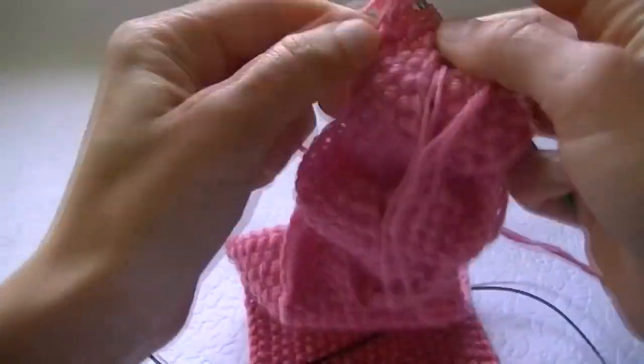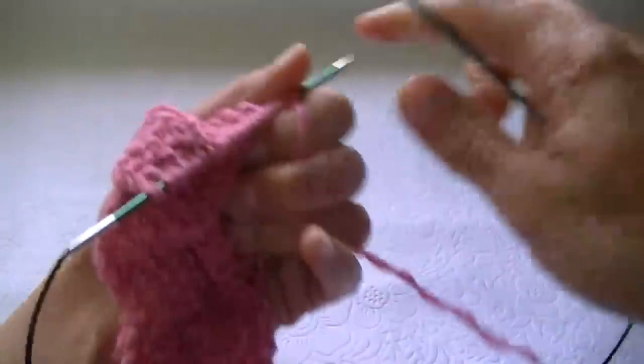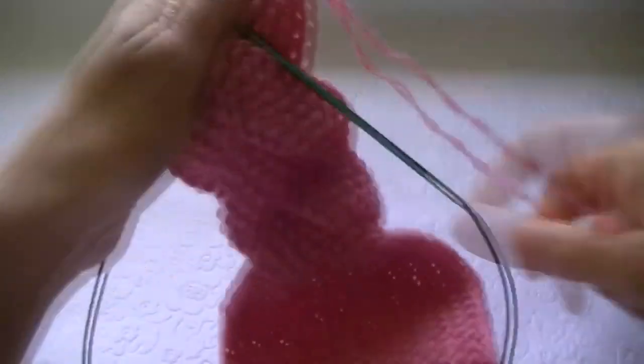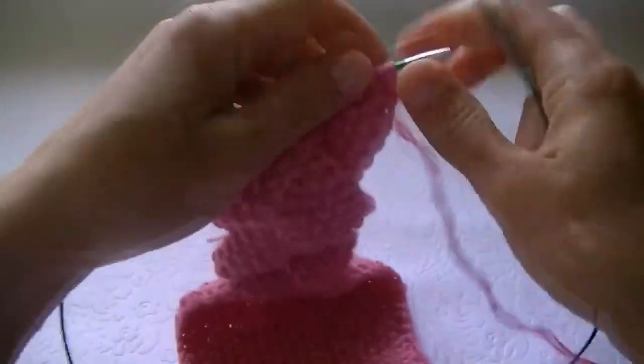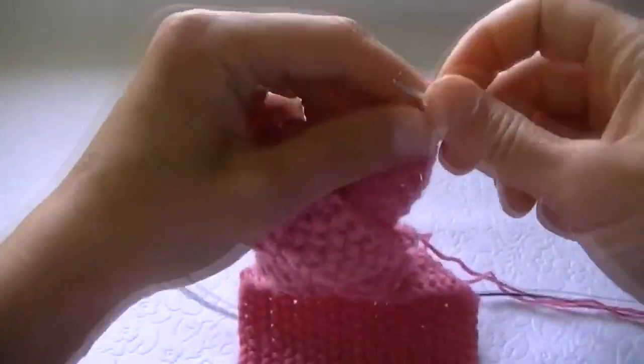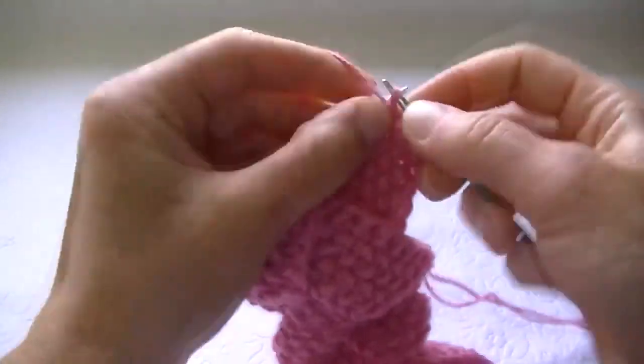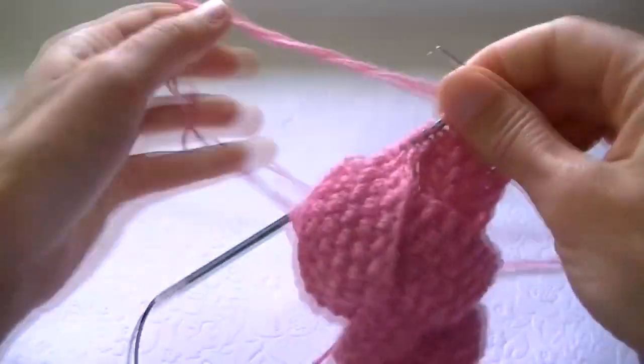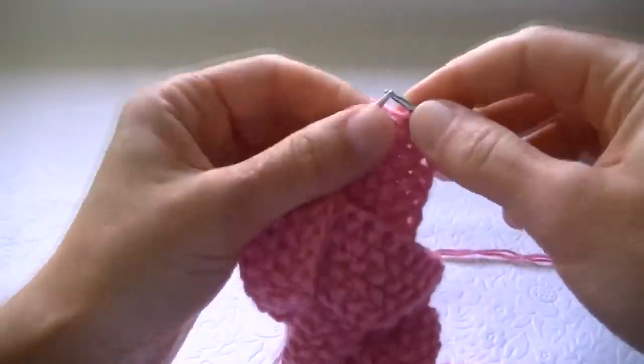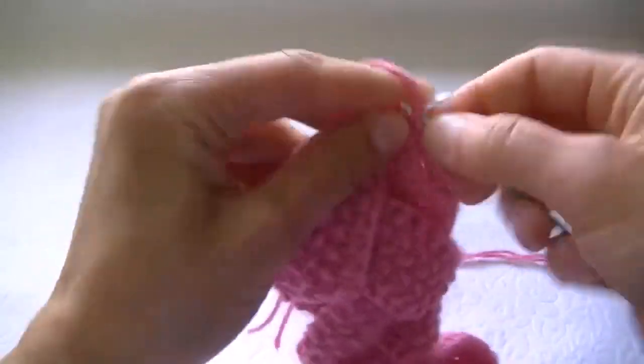Knit a chromatic stitch as a purl. We've knit one more row. Continue knitting. Again, remove chromatic stitch, knit a purl knitwise, and vice versa. Every next row, knit vice versa.